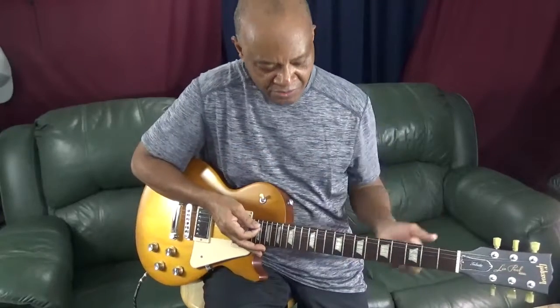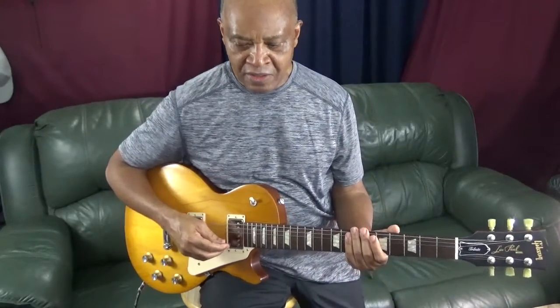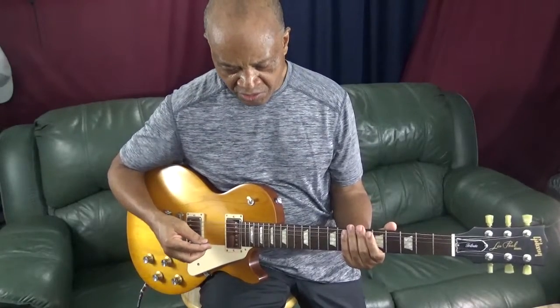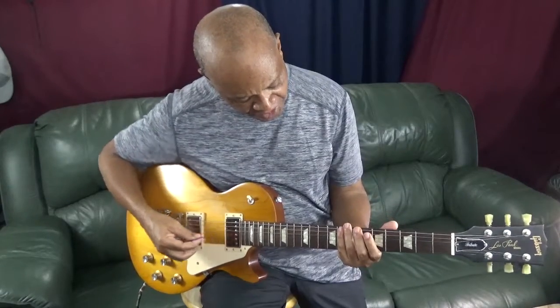That makes it easier for you to just slide from one pentatonic scale to the other. So let's play the C major pentatonic scale in root position, starting on the 8th fret, 6th string, the C note.